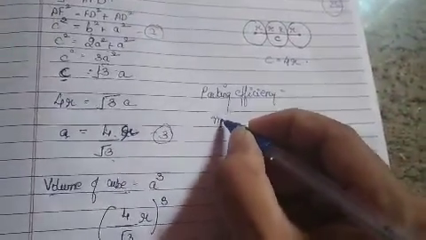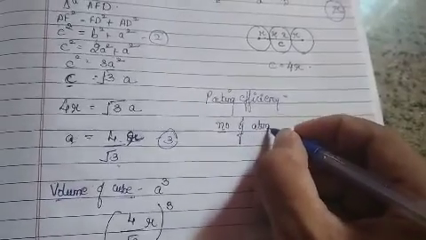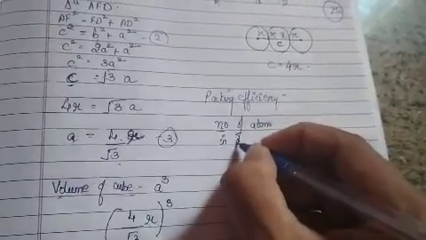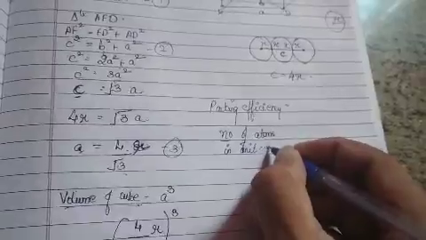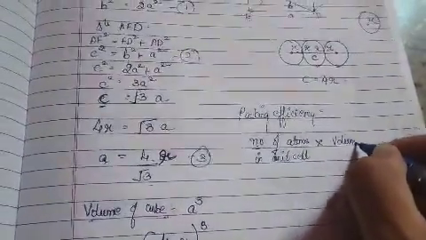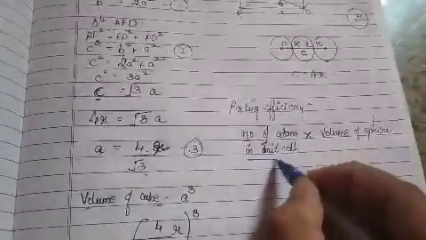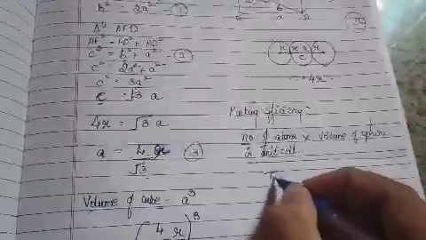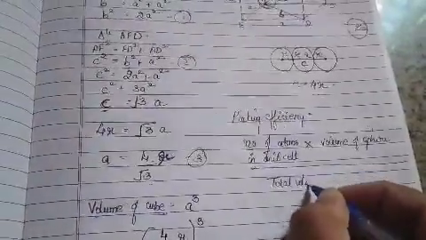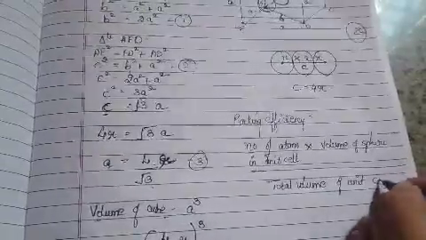Packing efficiency is equal to the number of atoms in a given unit cell, into the volume of the sphere, divided by the total volume of the unit cell.